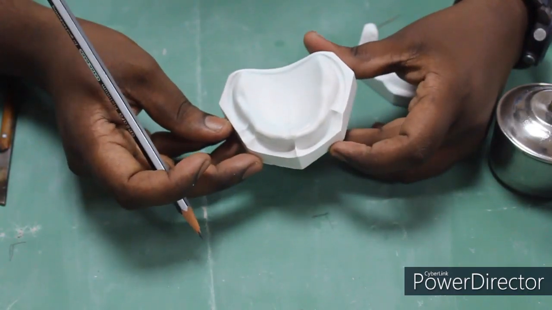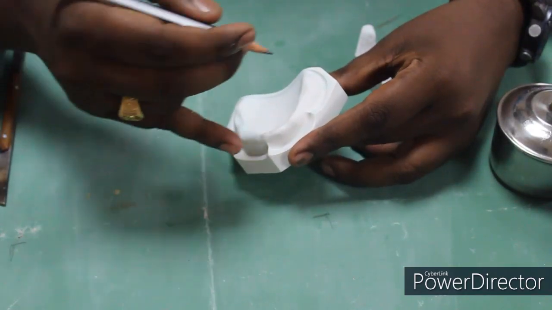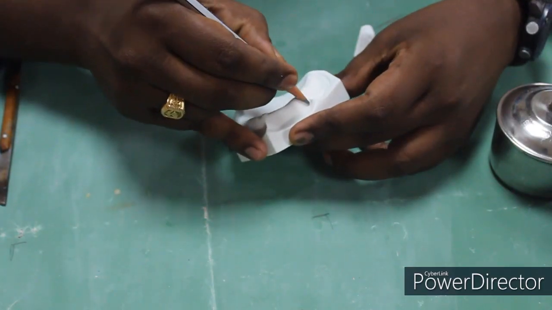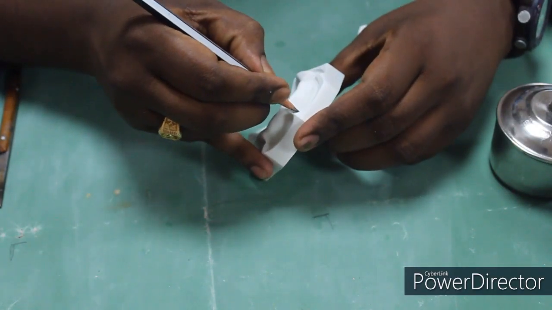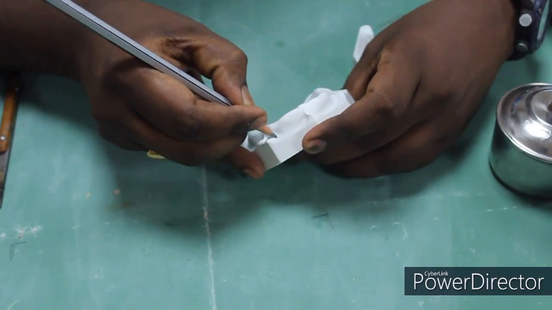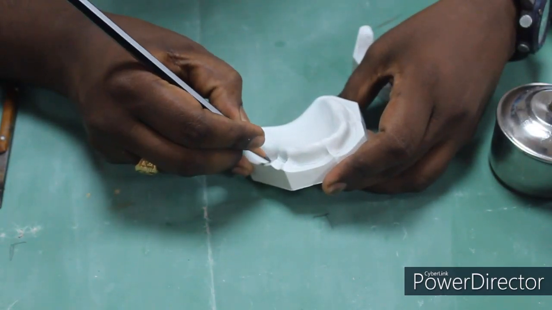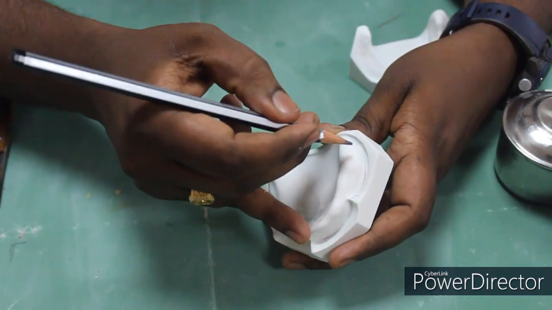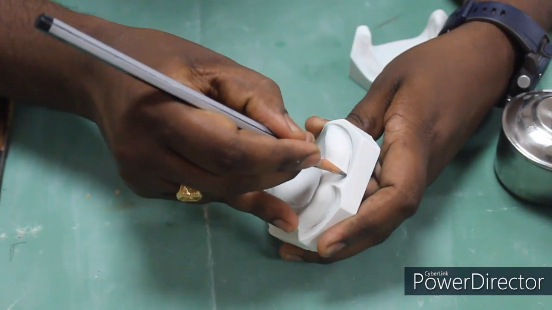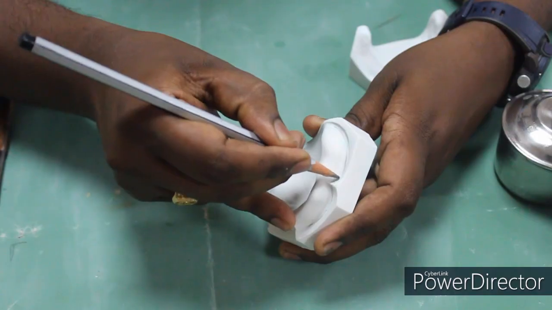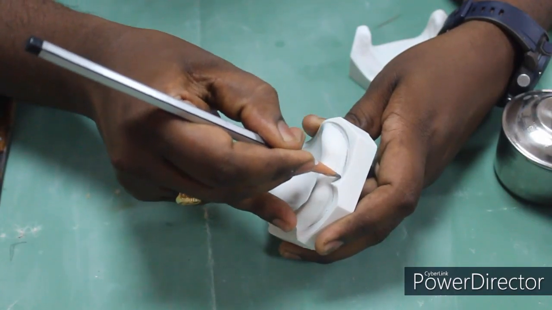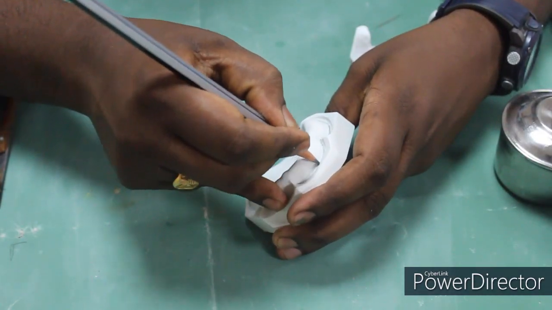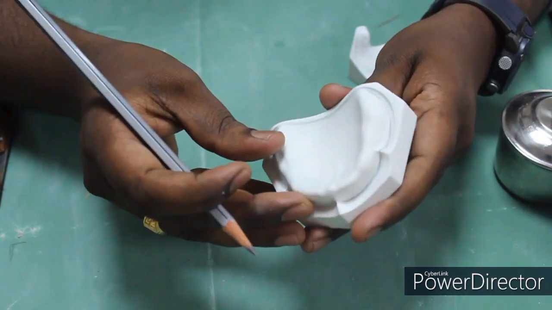So I am going to draw three lines. One is the depth of sulcus. This first line is the depth of sulcus. I think you are able to visualize it here. This is the first line, the depth of sulcus. I am highlighting this line. The first line is called the depth of sulcus.